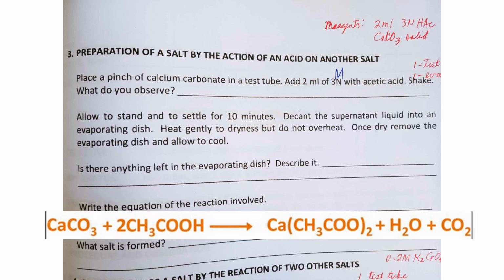Okay, so this is preparation of salt. This is another way where you produce a salt by the action of an acid on another salt. A piece of calcium carbonate in a test tube is added with acetic acid. What did we observe? Production of bubbles. Those bubbles are carbon dioxide.